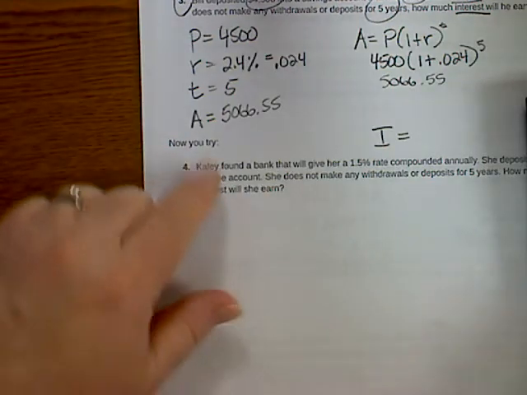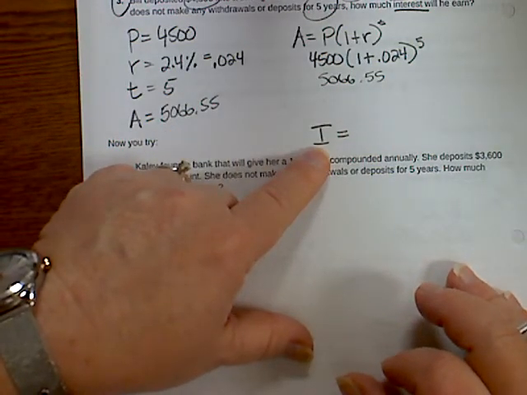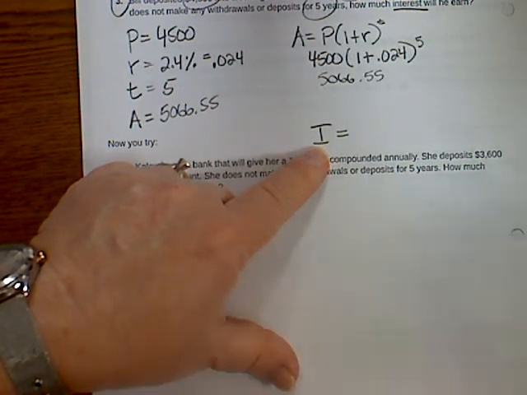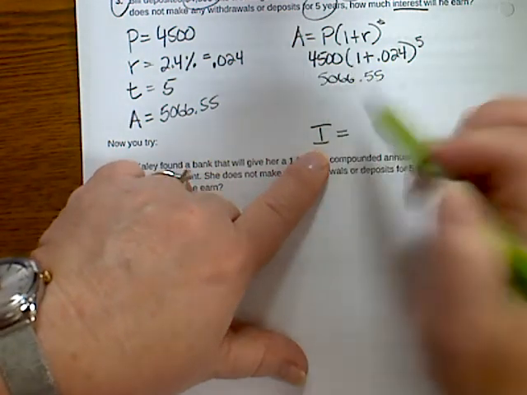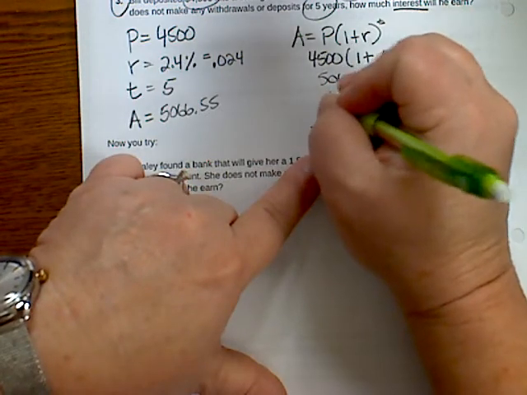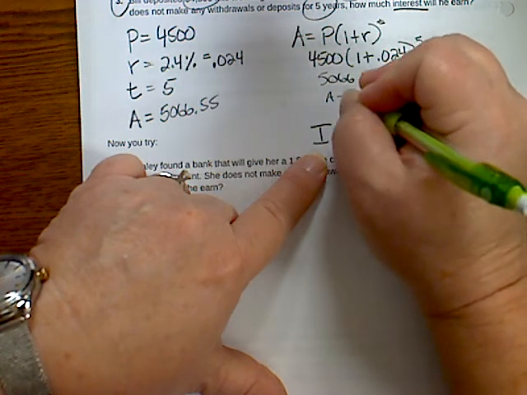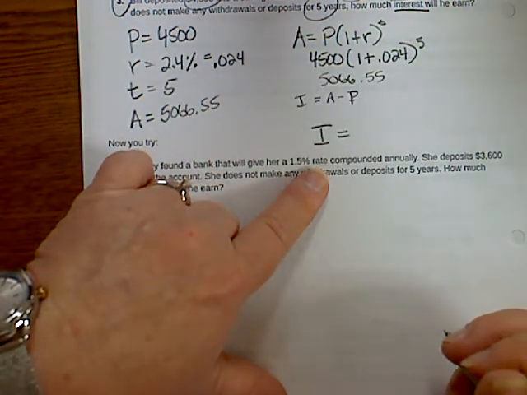All right? So account balance. How do I find I? You have to know this in your head. It is not on a formula chart. You take how much you made total and take the principal away. So that is A, take away P, and that equals your I, and that's what I need to solve for.